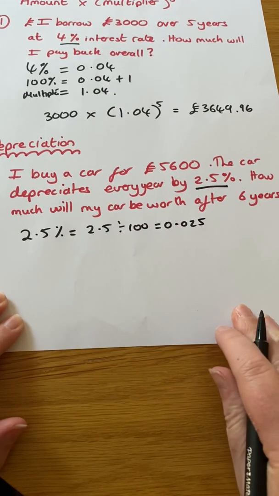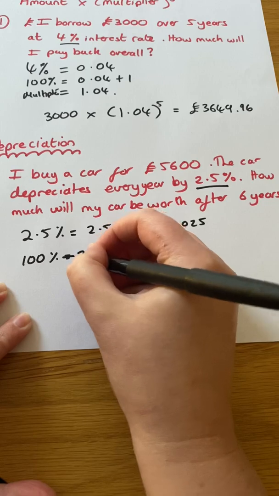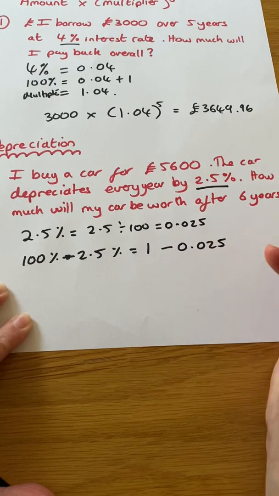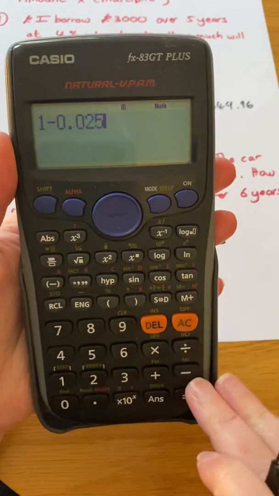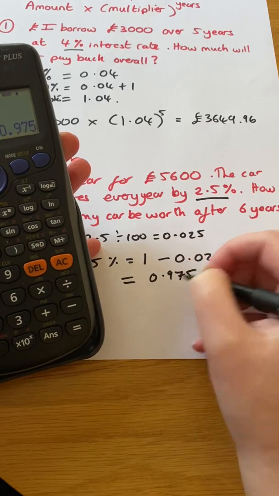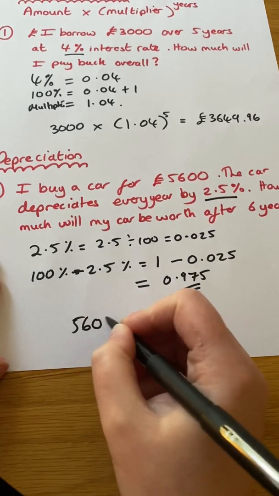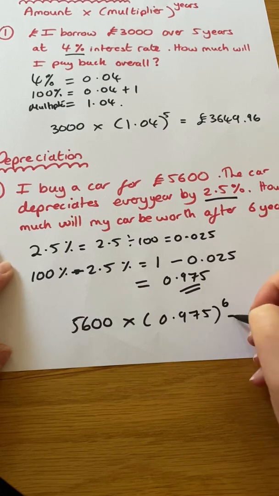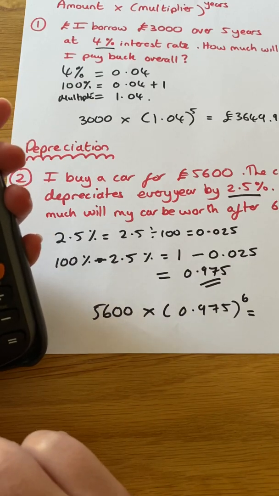Now, depreciation means decreasing. Instead of adding that on to 100% this time, I'm actually going to take them away from each other. So I'm taking away 2.5% from 100. So you're taking away 1 and 0.025. Now, you do have a calculator, so chuck that in. So 1 take away 0.025. That gives you a decimal answer of 0.975. That now is our multiplier. So we're going to take our amount, which is 5,600. I'm going to times it by 0.975, raised to the number of years, which is 6. And this then, all in my calculator, will tell me how much my car is actually worth at the end of that time.